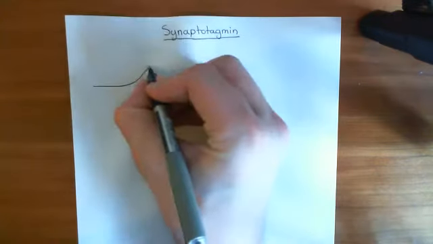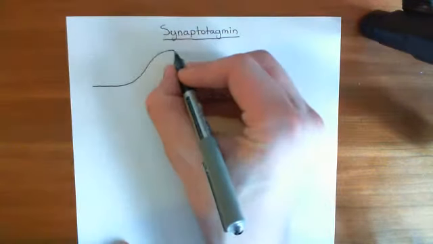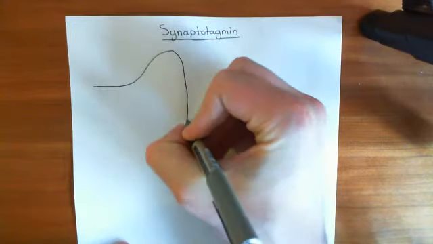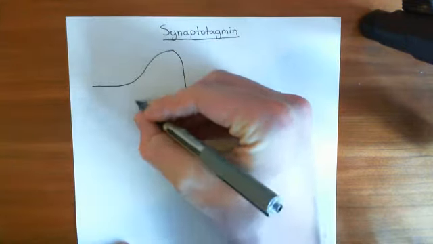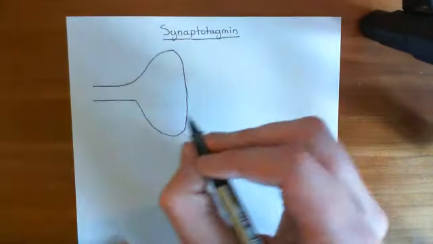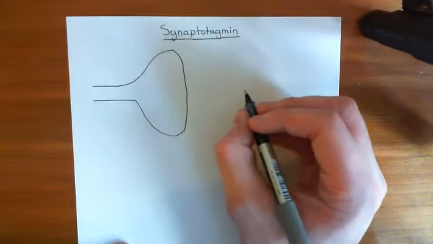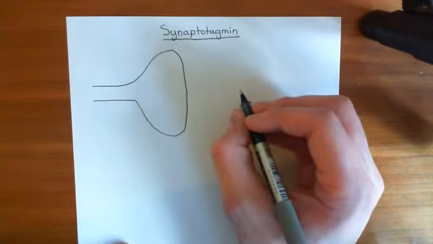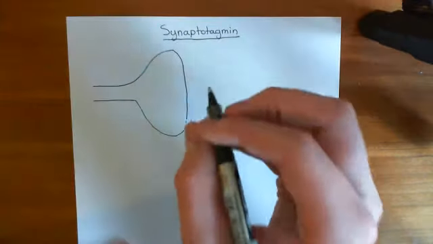So the setup so far is, remember, we have an axon terminal here. Okay, so here's our axon terminal. Okay, and we are trying to understand how vesicles which were in pre-fusion complexes, which were docked to the membrane.